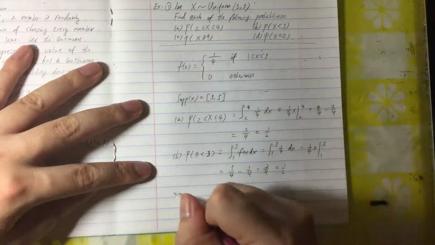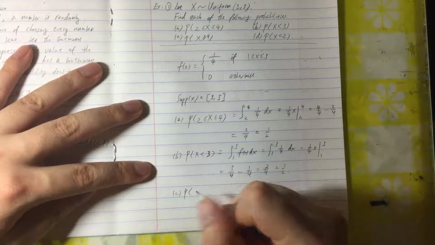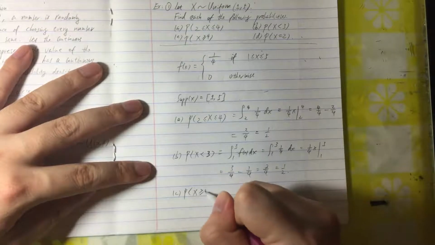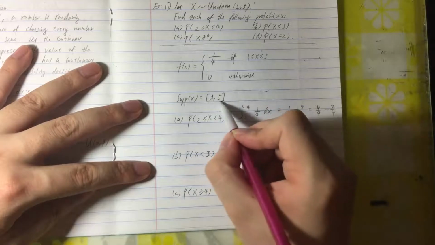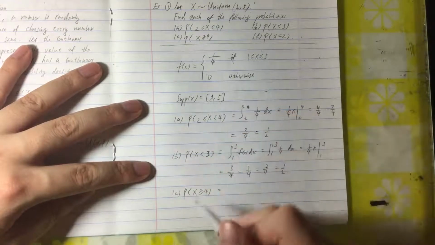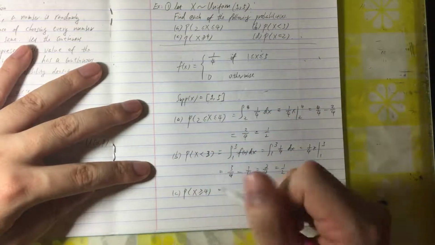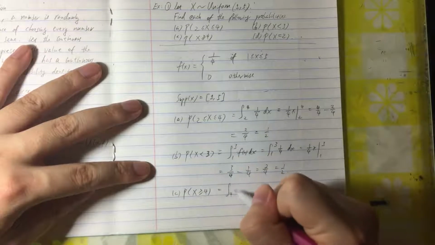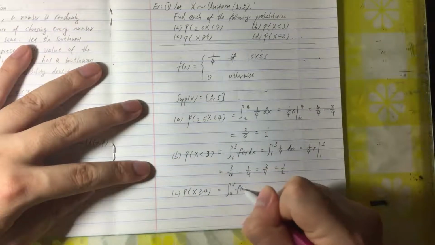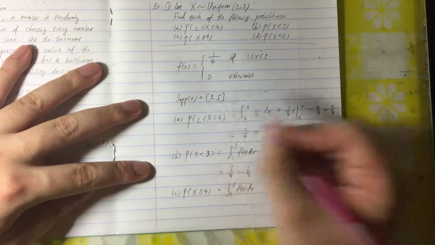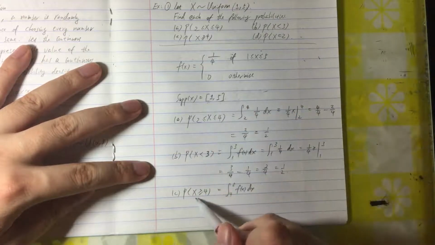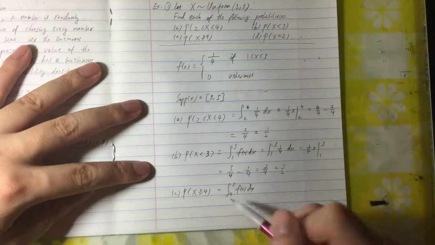Part C. What's the probability that X is greater than or equal to 4? Here the support is from 1 to 5. If X is greater than or equal to 4, take the integral from 4 to 5, f of x dx.